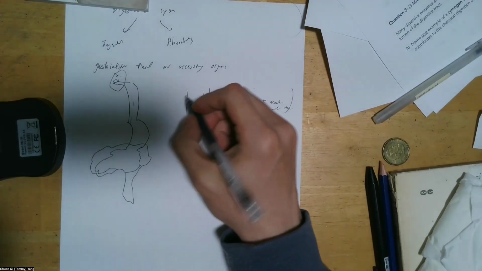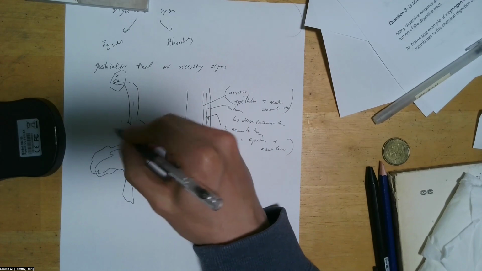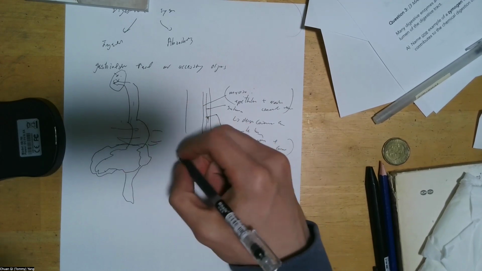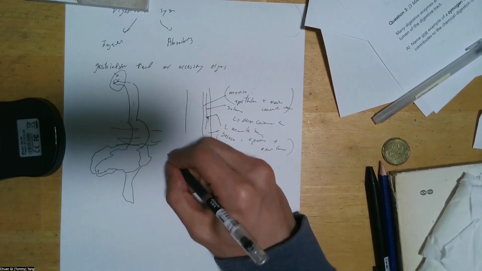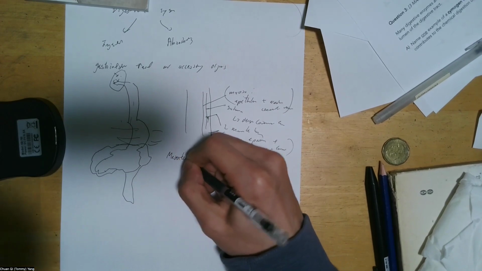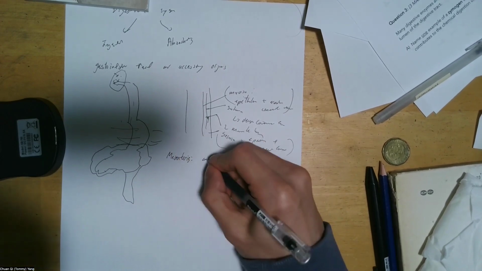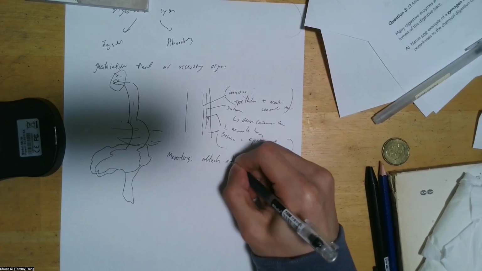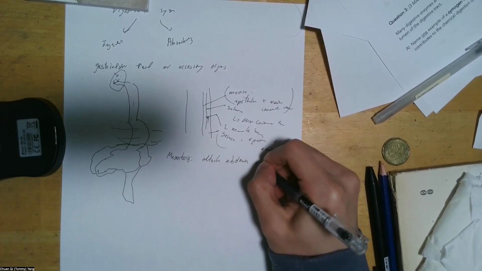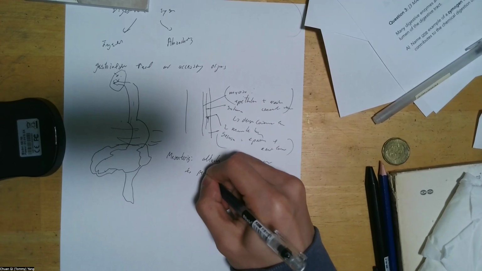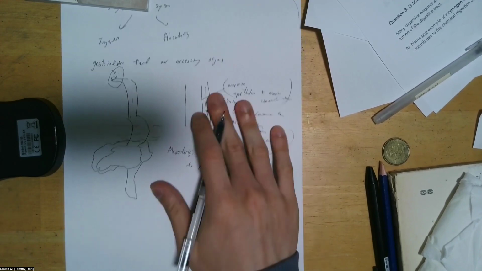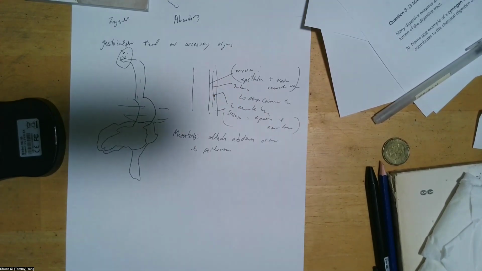Now, there's also cases of mesenteries. Basically, mesenteries are membranes that attach over the abdominal organs to the peritoneum. So let's write this down. Mesenteries attach abdominal organs to peritoneum. This helps to hold and to stabilize your organs during their digestive movements.